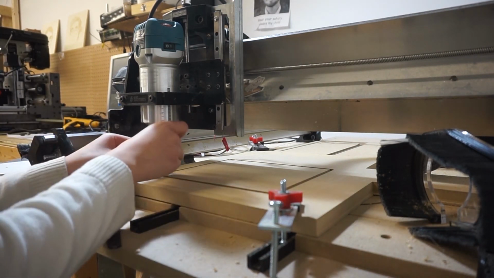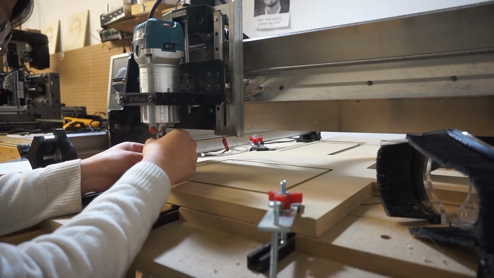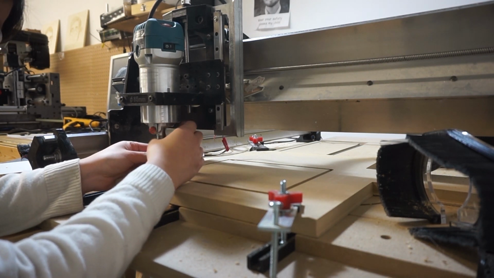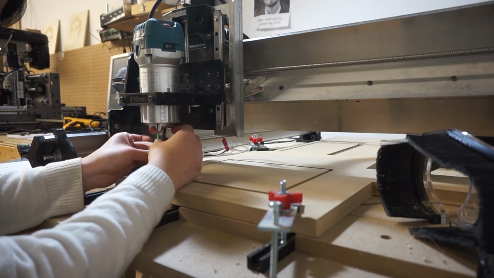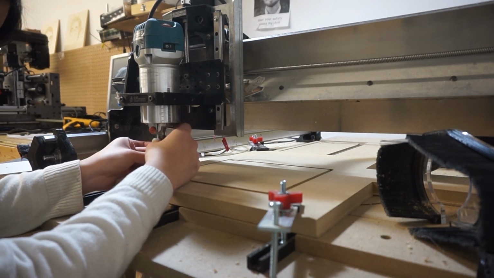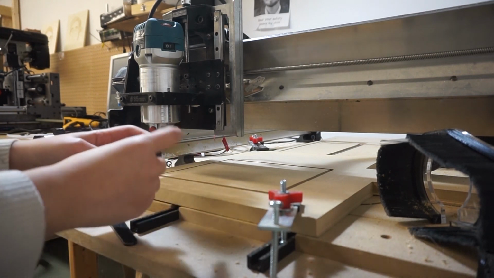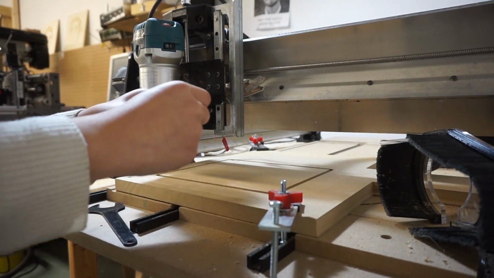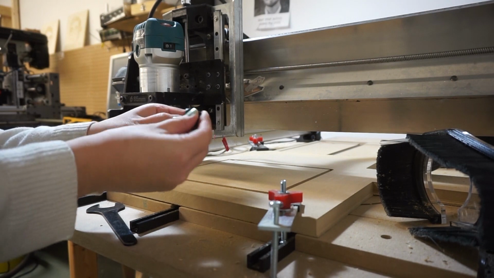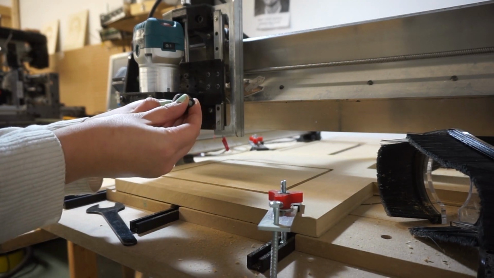Okay, so that means that once I put this in, I need to re-zero the Z, because the Z height changes because this bit is different length. Might as well take it all out. Push the V-bit in, carefully, obviously.